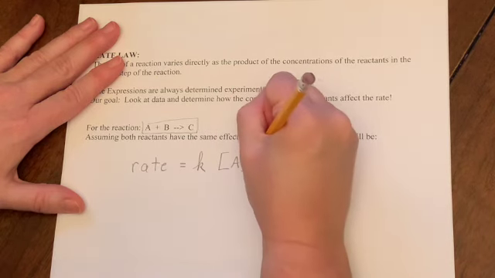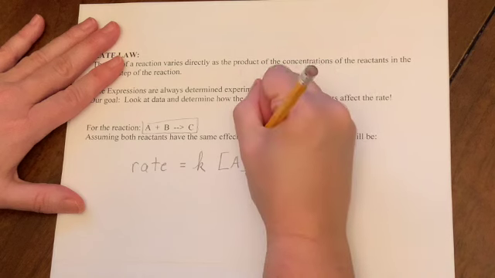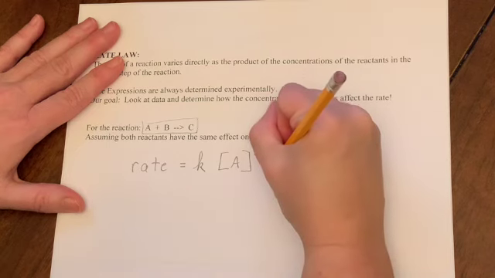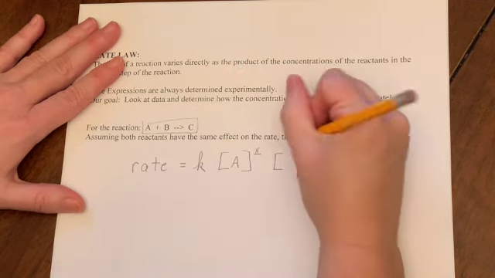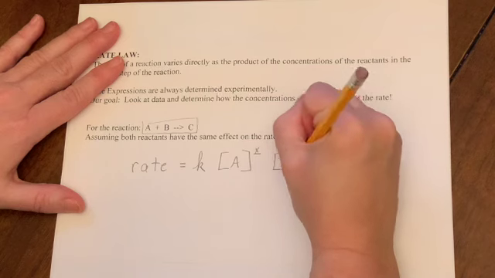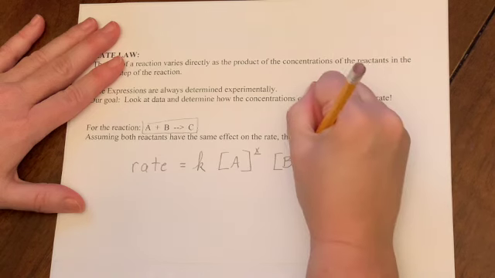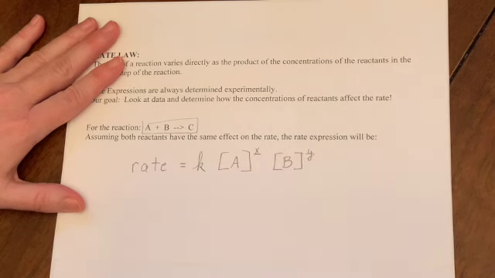That is going to actually be to a certain power. And our job is going to be to figure out what that power is. So we'll say that's at a power of X. Then that's going to be multiplied by the concentration of B, so B in brackets. And B is going to be to a certain power that we have to figure out. So let's take a look, okay?